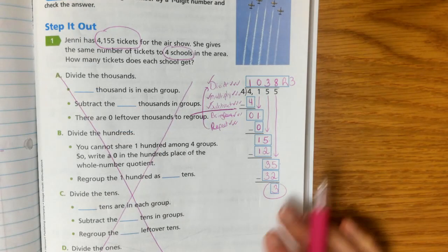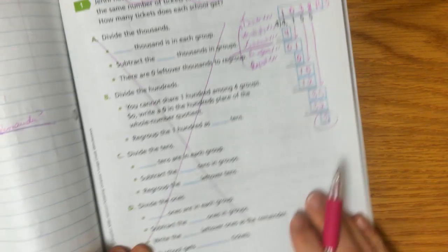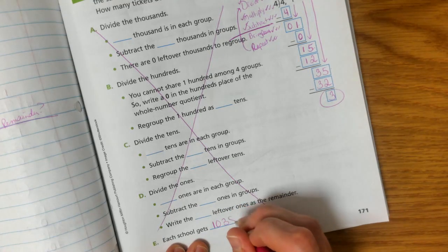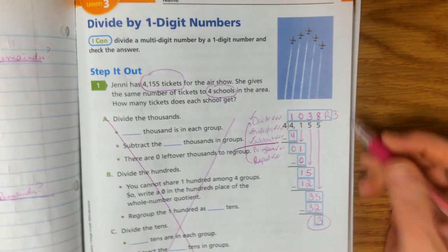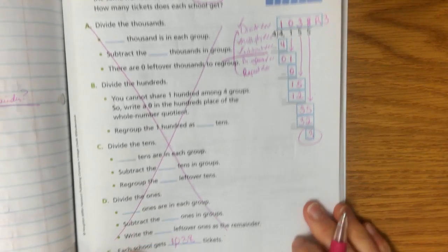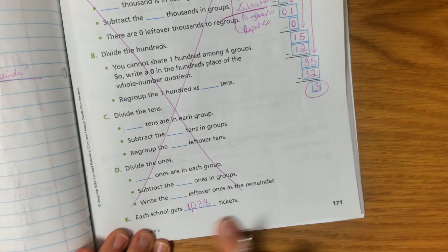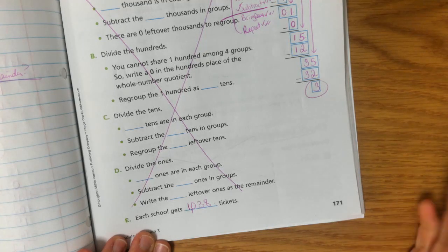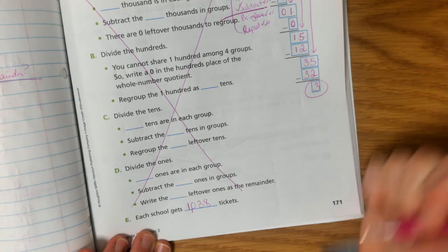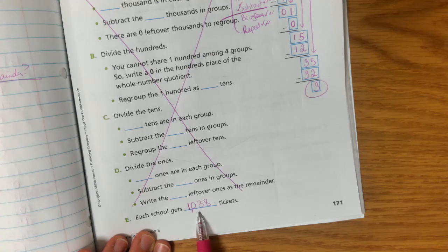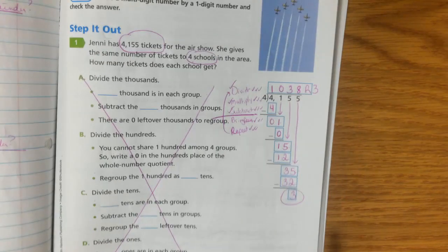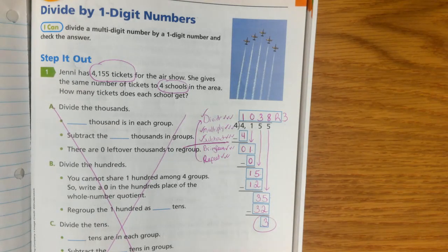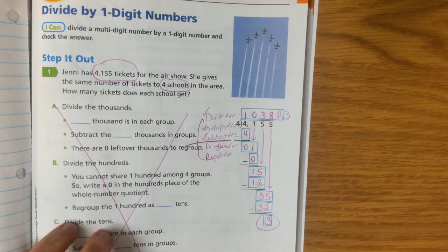So my answer is 1,038 with a remainder of 3. Each school is going to get 1,038 tickets, and then Jenny's just going to keep the 3 extra tickets. You would not put your remainder here because the schools aren't going to get the remainder 3 tickets, right? You can't break that up between 4 schools. So each school is going to get 1,038 tickets, and this remainder 3 will just stay with Jenny. Jenny's just going to keep the extra. Okay?